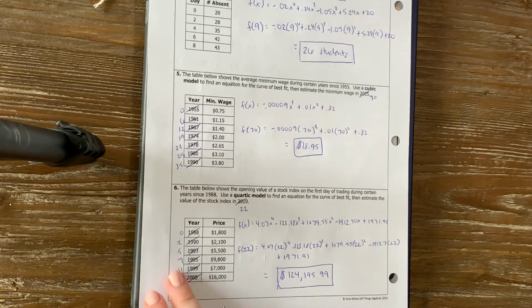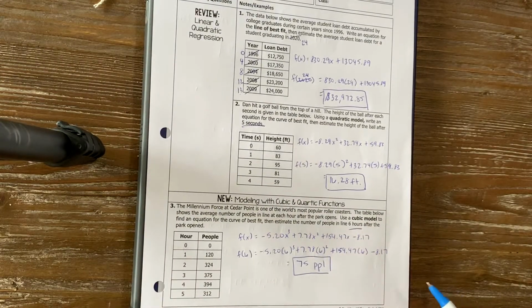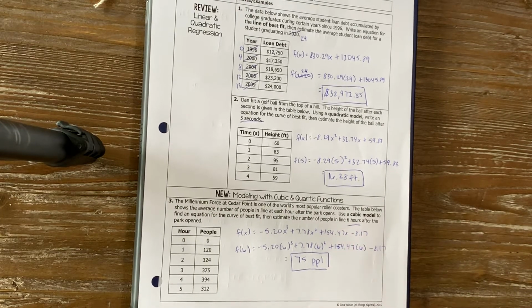Okay. All right. So this is linear, quadratic, cubic, and quartic regression. And just make sure that you have your calculator. You have to have a graphing calculator to be able to do the stat on there. Okay.